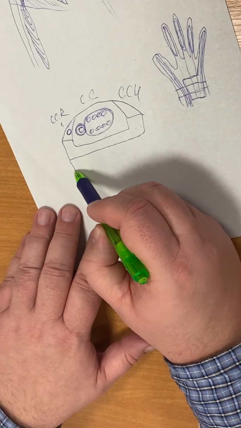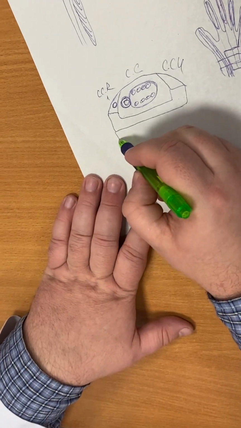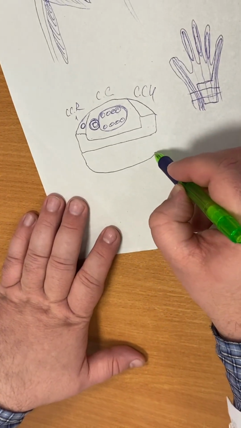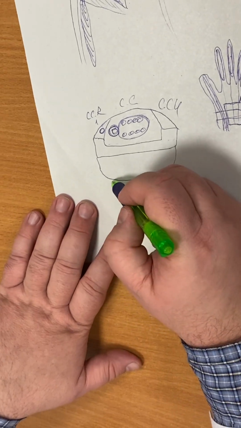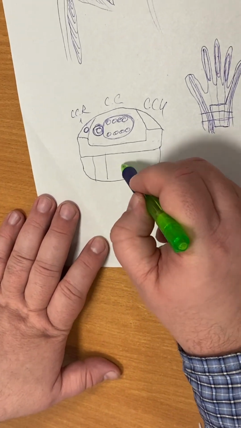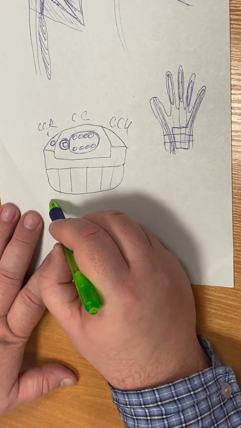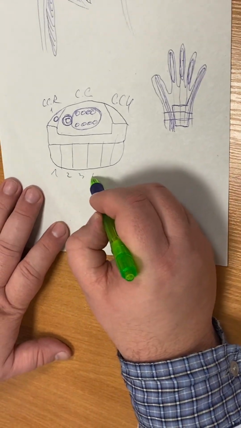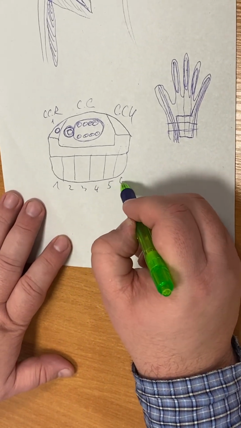And last, here it is the dorsal surface, here it is retinaculum extensorum, and under this retinaculum we have 6 canals. 1, 2, 3, 4, 5, 6.